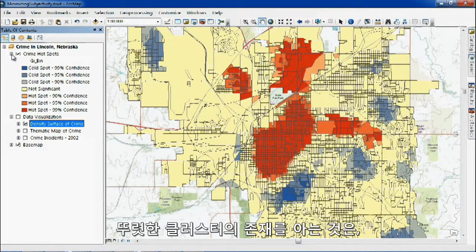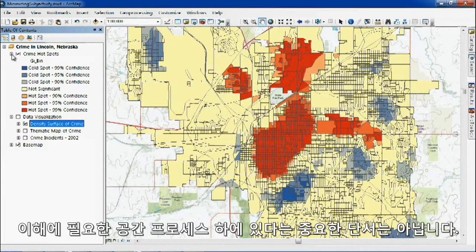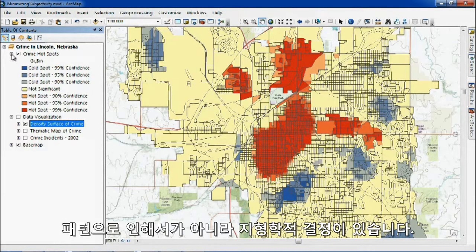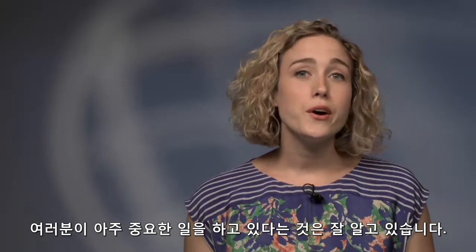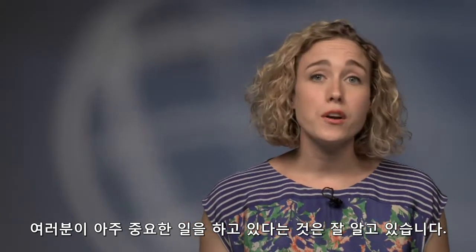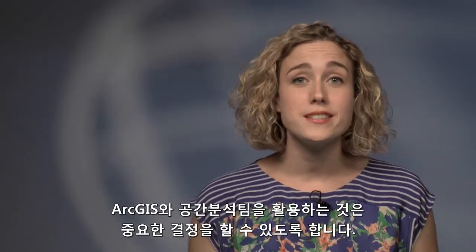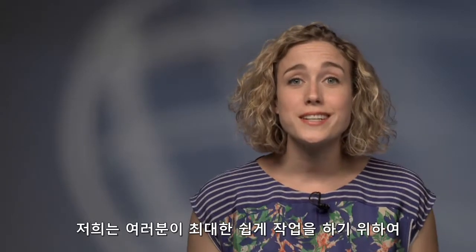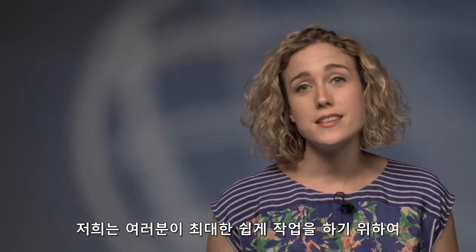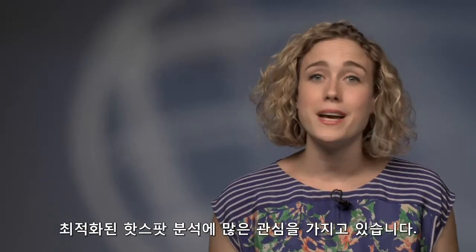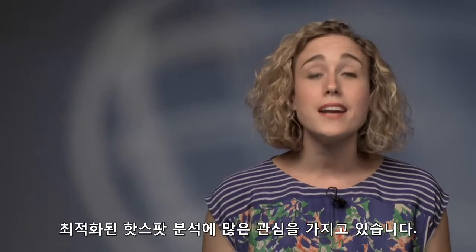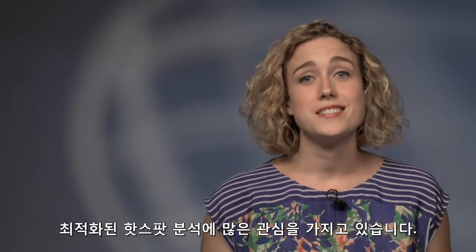And knowing where we have significant clusters is an important clue that there are underlying spatial processes that we need to understand, not just patterns caused by our cartographic decisions. We know that you're doing important work, using ArcGIS and spatial analysis to make really important decisions. We are so excited about optimized hotspot analysis because we want to help make your job as easy as possible and help you feel confident in the decisions that you're making.